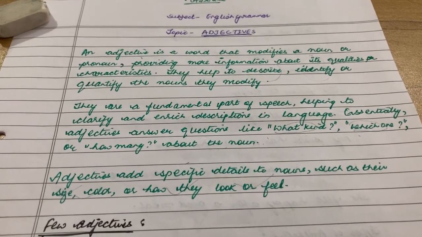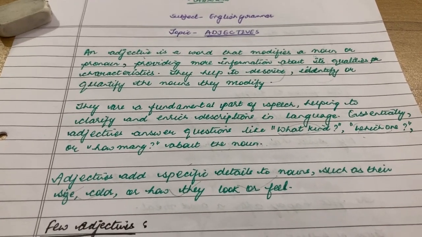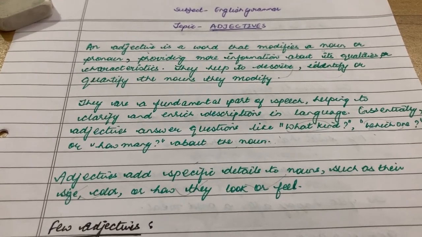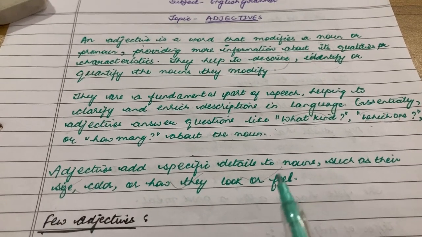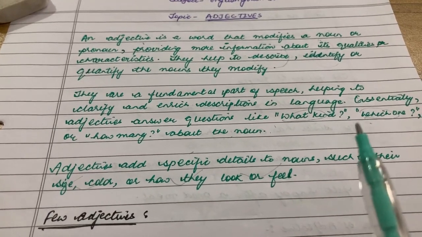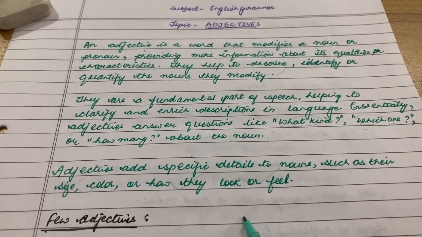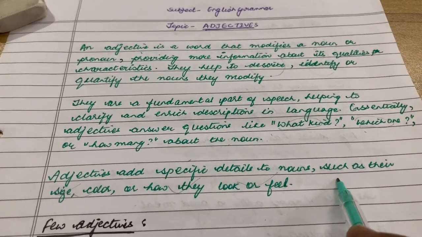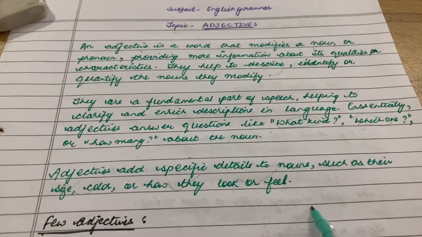So what does it mean? He ate a delicious mango. Here, what do you think is the noun? Mango is a noun. Why? Because it's the name of a fruit. Yes. What is he? He is a pronoun. So, he ate a delicious mango. What does the word delicious tell us?